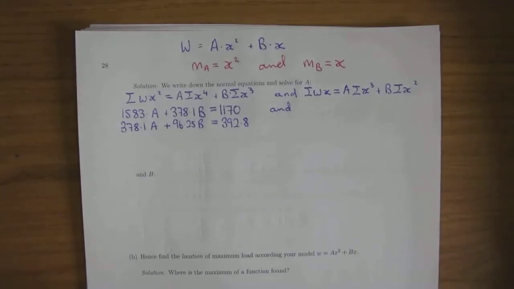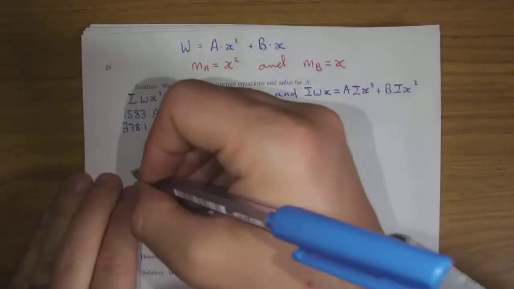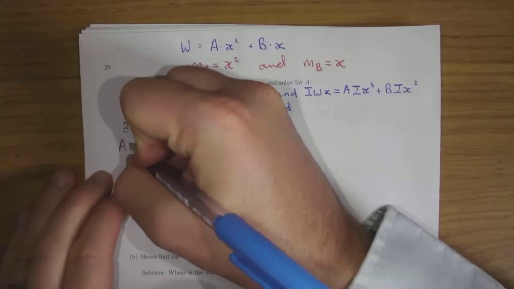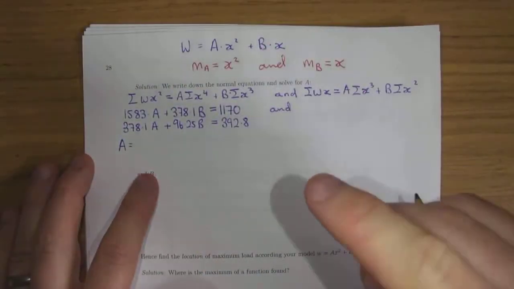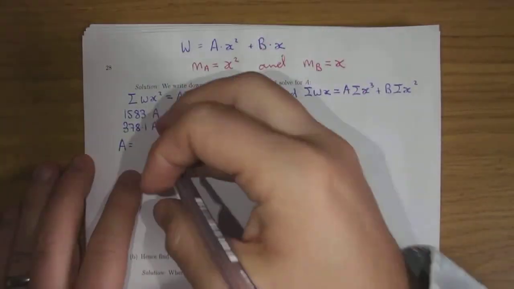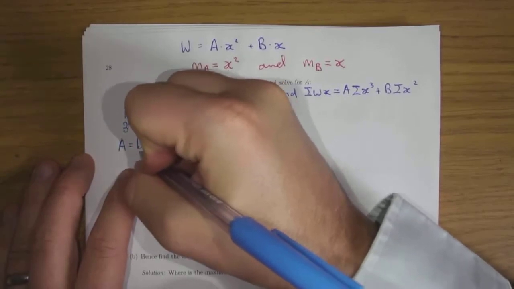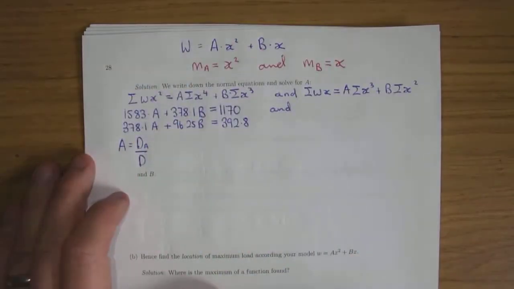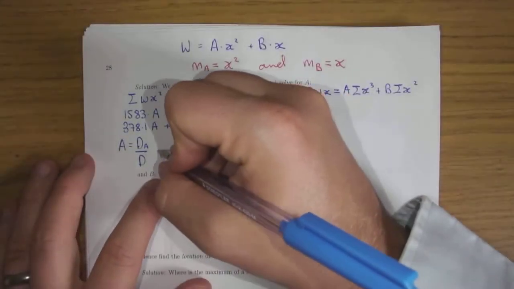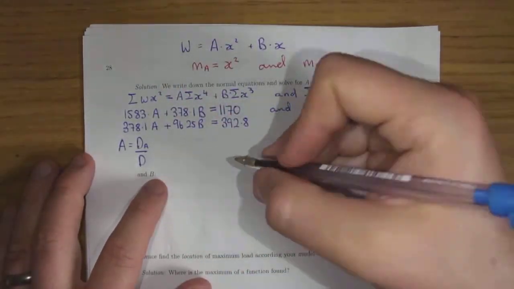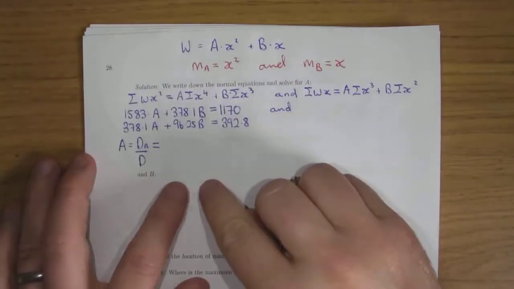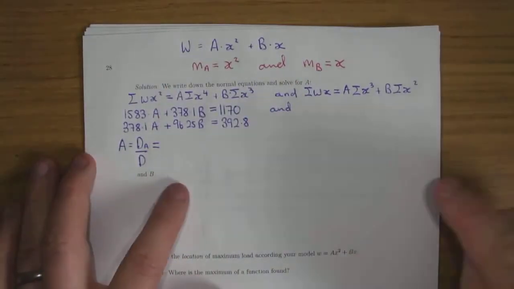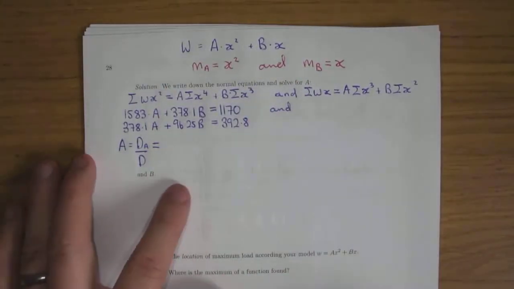Cramer's rule, for example, says that a is equal to dA divided by d. Space is going to be a little bit difficult, so I'll write dA and then over d, and hopefully record d with a little note.